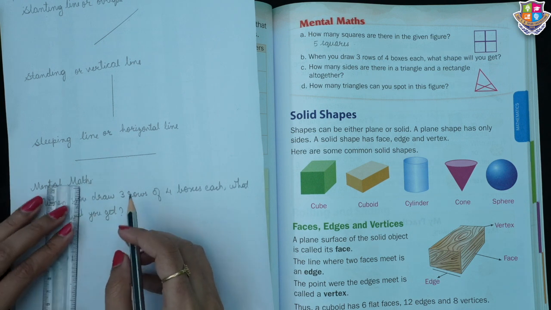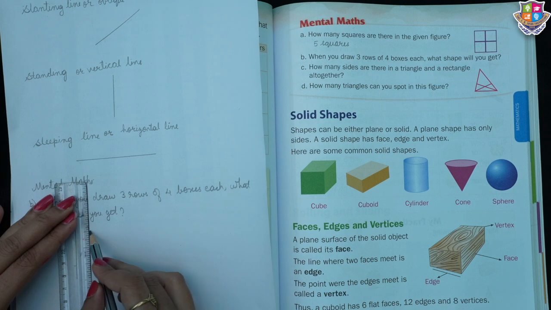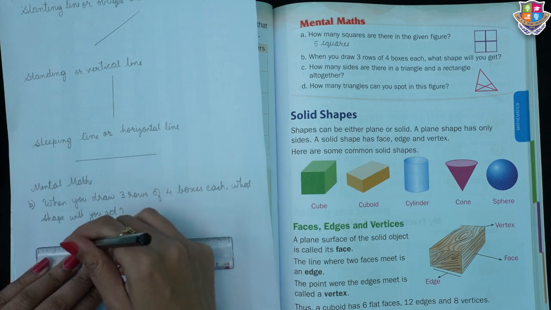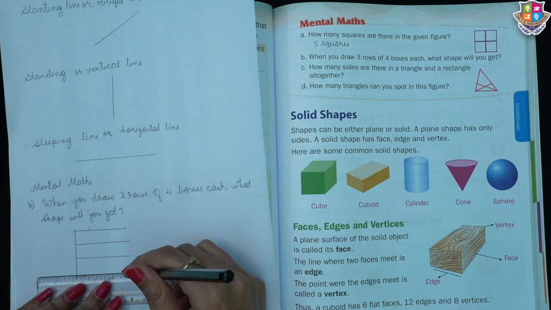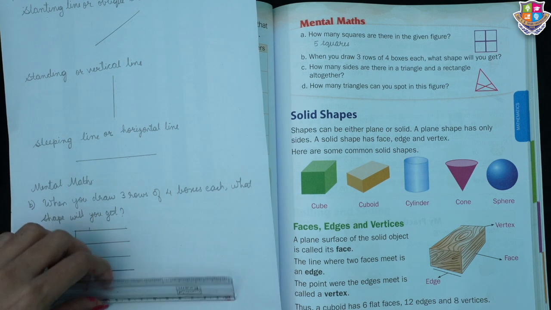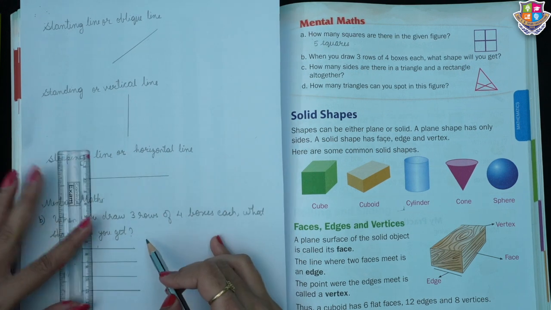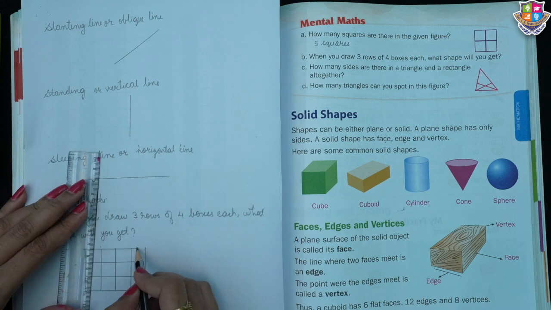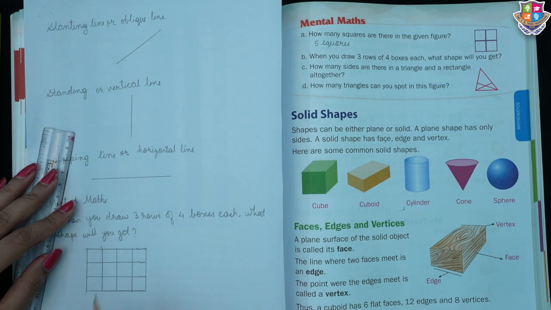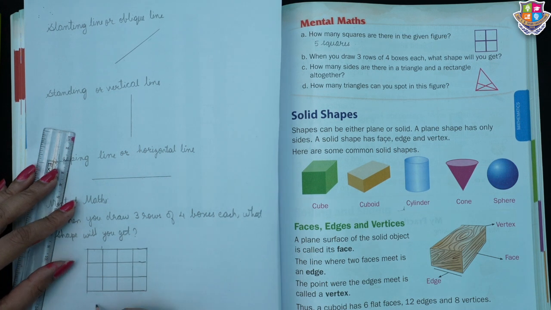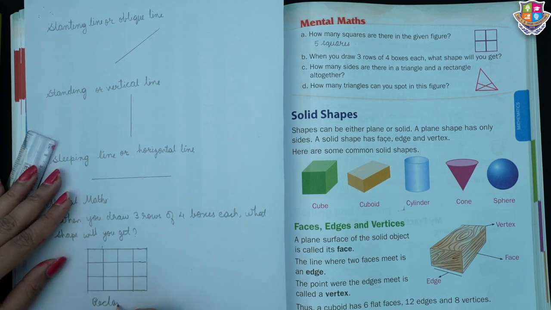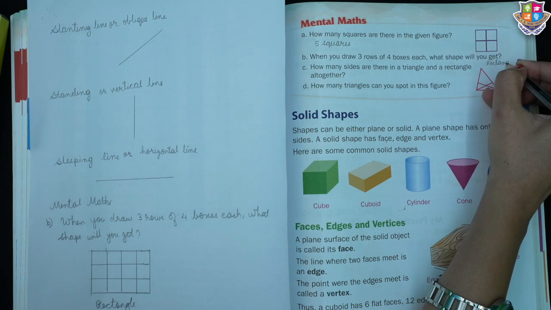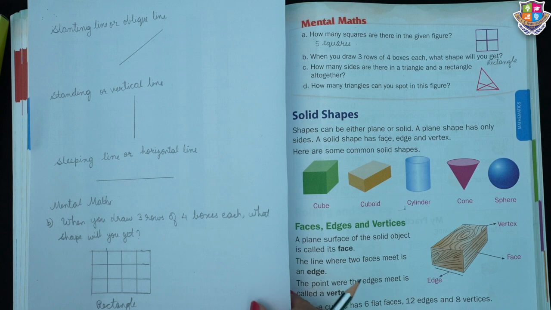Now suppose we draw 3 rows. This is 1 row, this is 2 rows, and this is the 3rd row. Okay students, 3 rows and how many boxes? 4 boxes. So 1 box, 2 boxes, 3 boxes, and this is the 4th box. Okay students. So which shape did you get? We got a rectangle. So we are going to write here rectangle. Similarly, you are going to solve these two in your notebook.